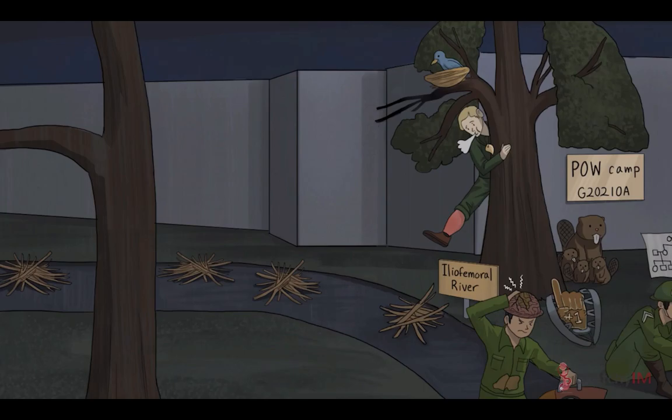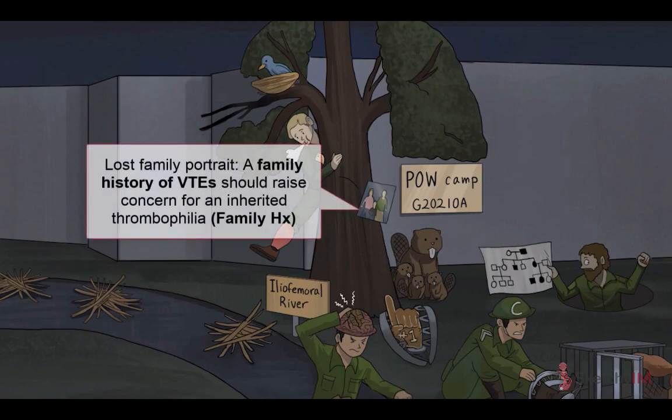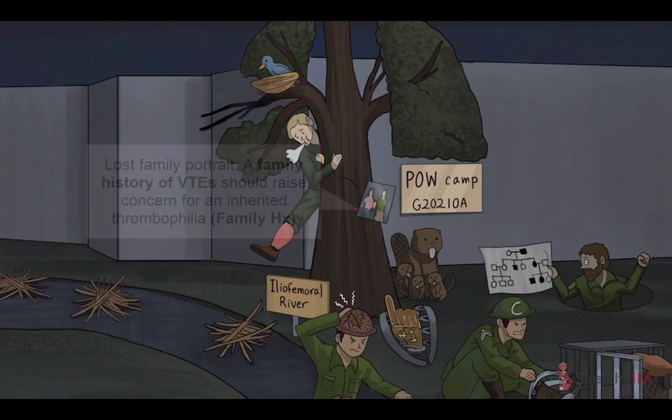Likewise, since many inherited thrombophilias are passed down in an autosomal dominant fashion, affected patients will often have a family history of VTEs and maybe even known hypercoagulable disorders. Let this family portrait, a recurring sketchy symbol for family history, falling out of the soldier's pocket, remind you to ask about blood clots and relatives, and to keep your photos closer to your chest in a war zone.